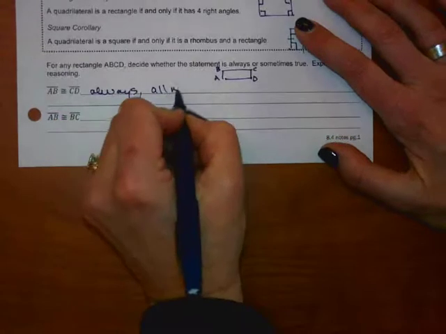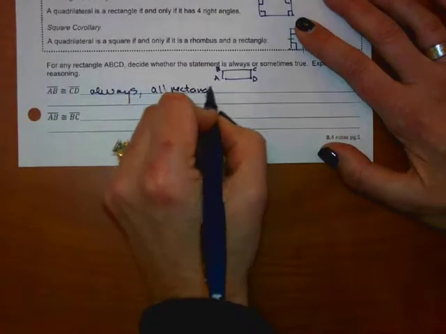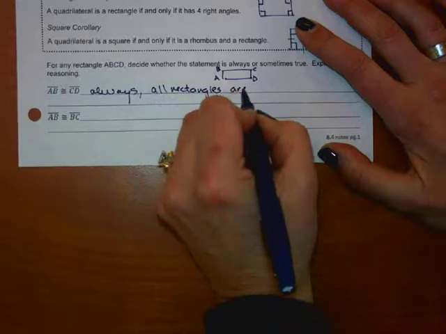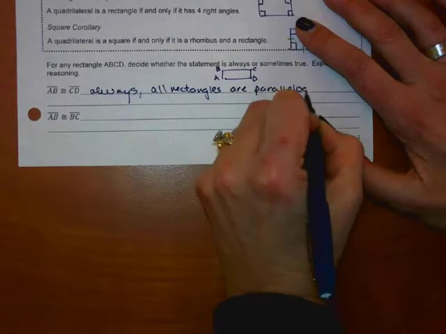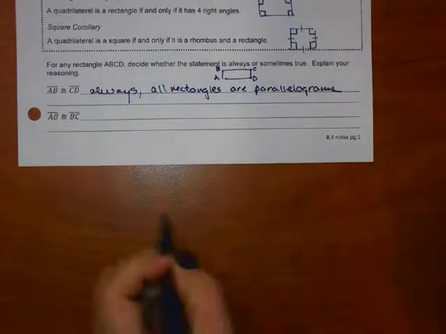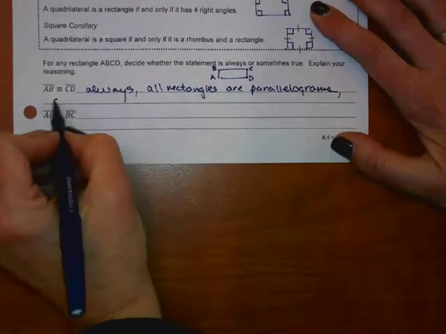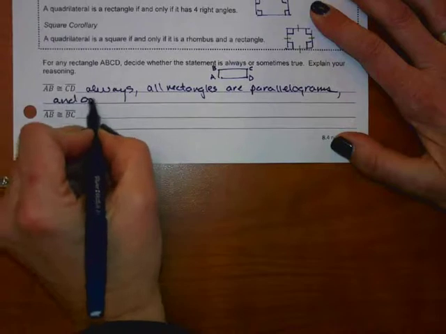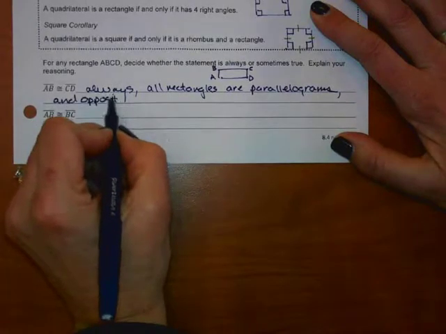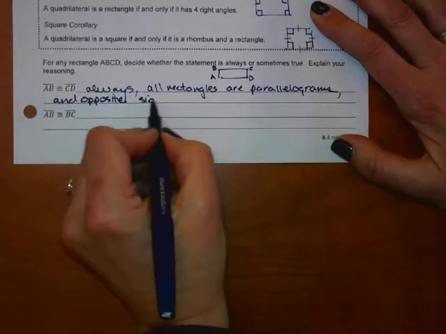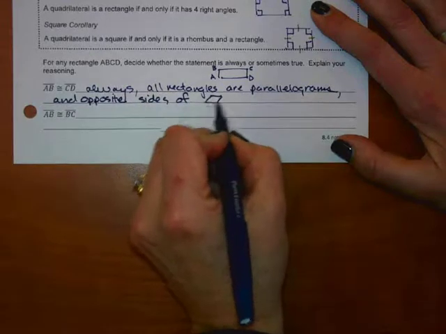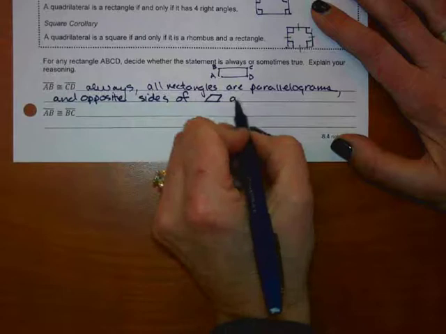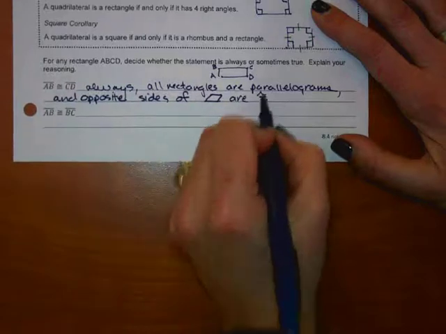All rectangles are parallelograms, and opposite sides of, I'm going to draw the little parallelogram symbol, are congruent.